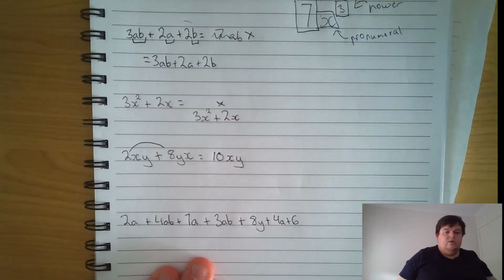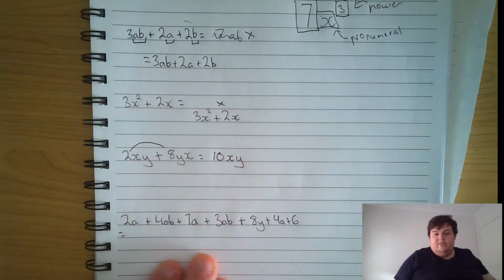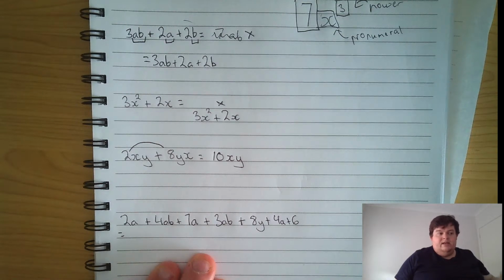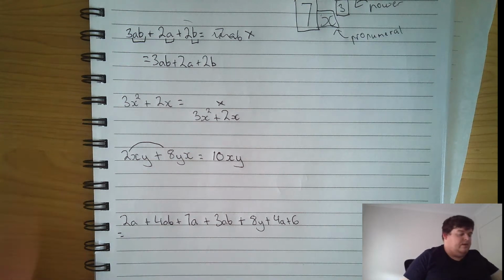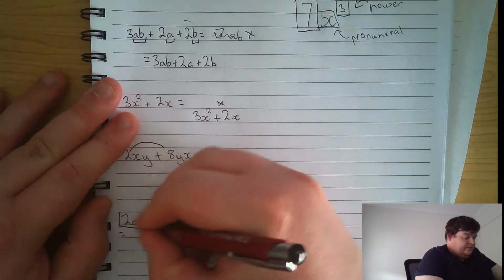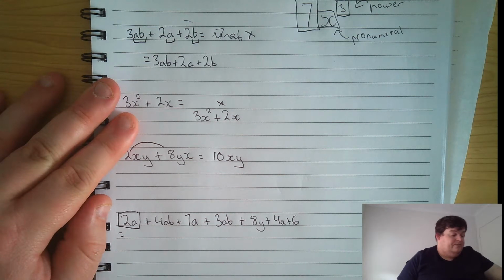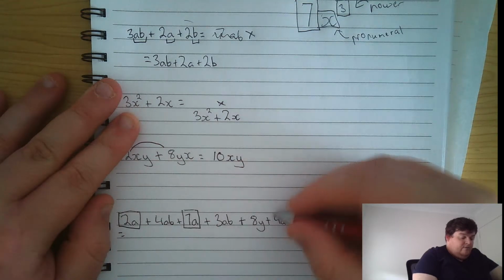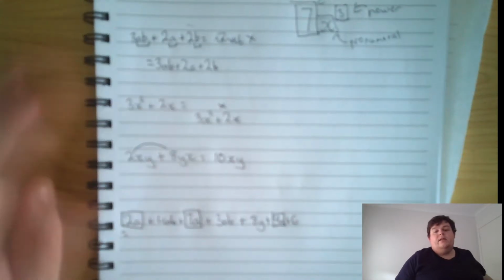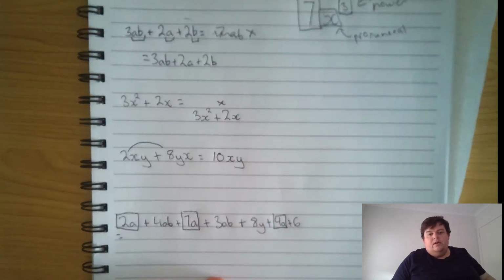Okay, so what I'm going to do here is I've got a whole bunch of like terms to collect. And I think the best way to do it is to just sort of label them. So firstly, I've got 2a. I'm going to look through and see, are there any other terms that are a number and just a? Well, I've got 7a. I've got 4a.